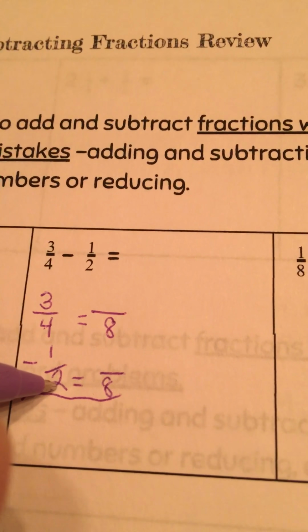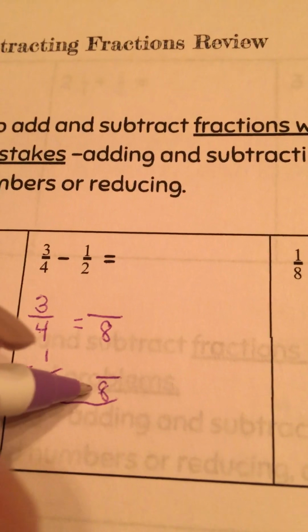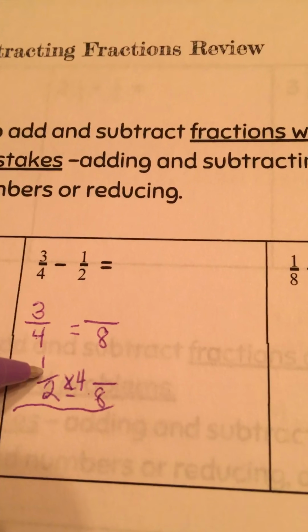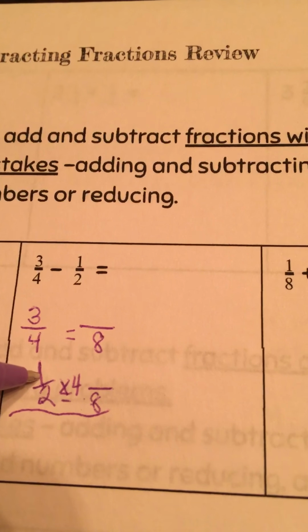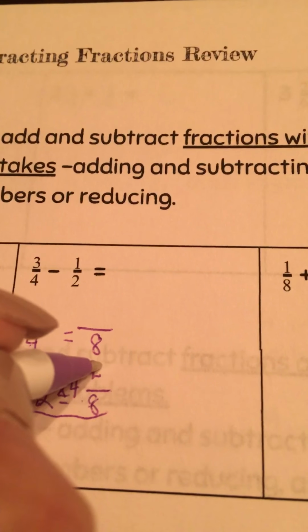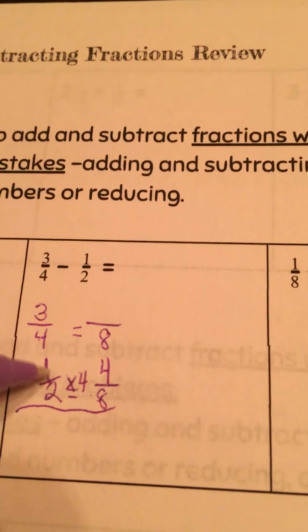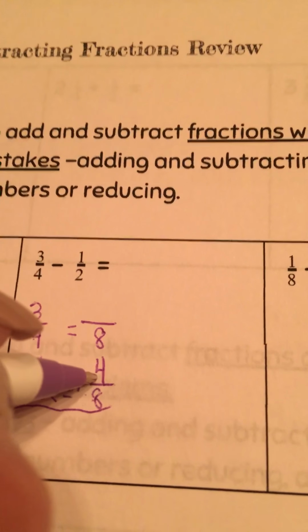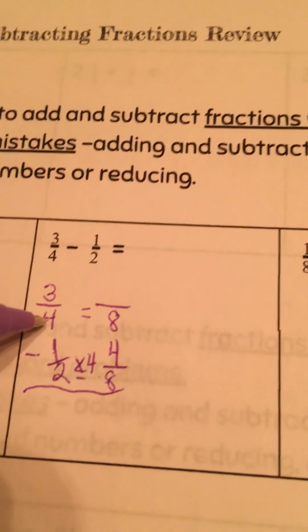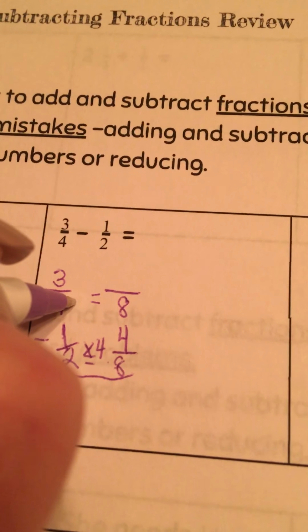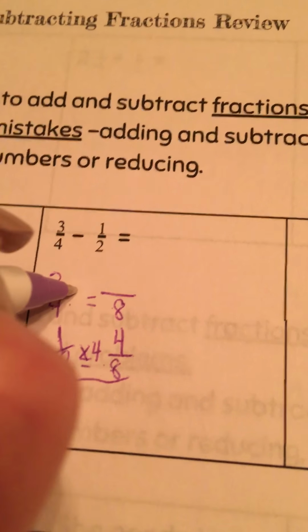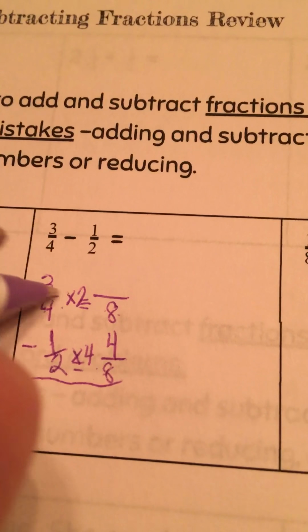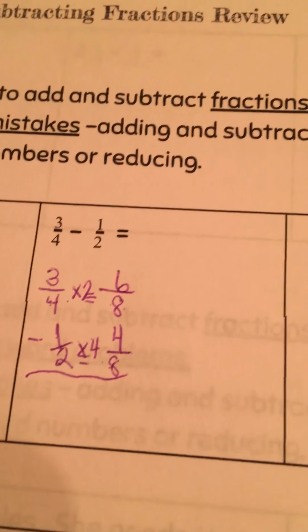What do I do to a 2 to get an 8? I multiply it by 4. So I'm going to multiply the top numerator by 4. 1 times 4 is 4. And that makes sense to me because half of 8 is 4, so 1/2 is the same as 4/8. What do I do to a 4? Well, I have to multiply it by 2 to get an 8. So I multiply 4 times 2 to get 8 and 3 times 2 to get 6.